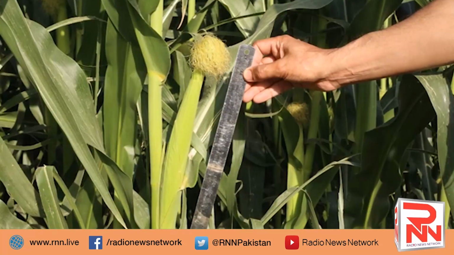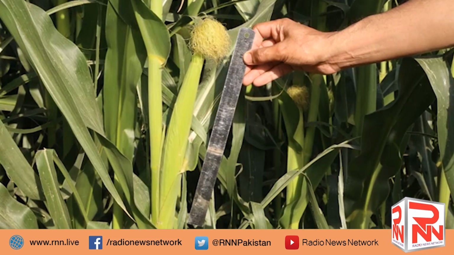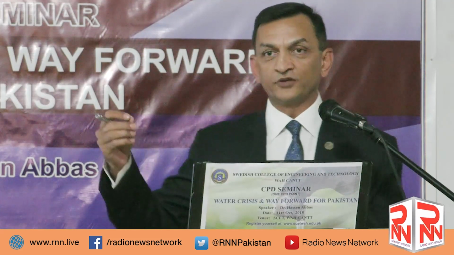And then the fruit starts growing. This is a 1 foot ruler. How many of you have seen a corn that big?